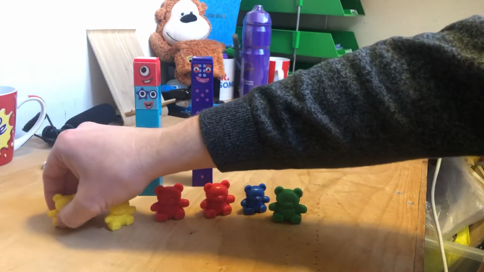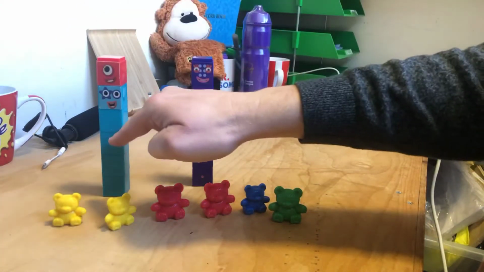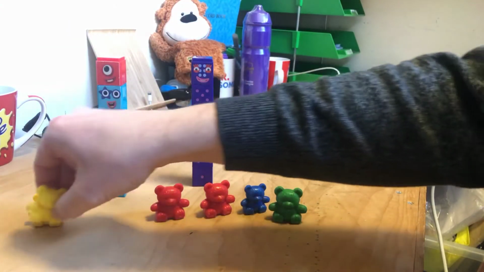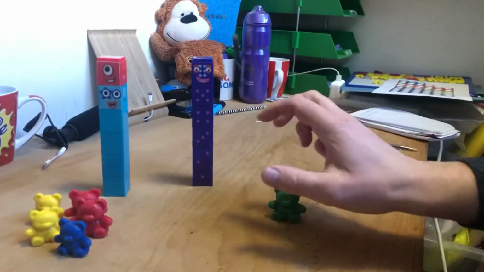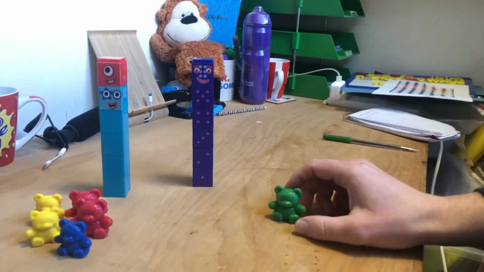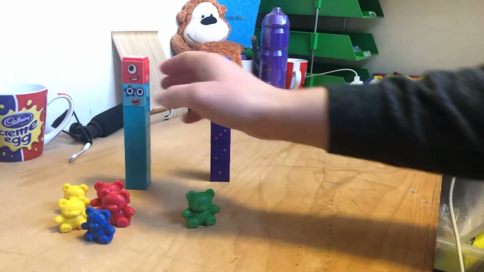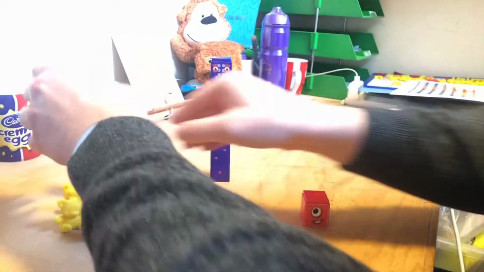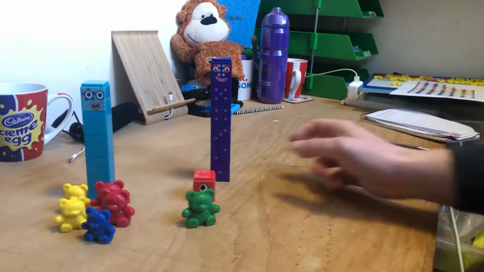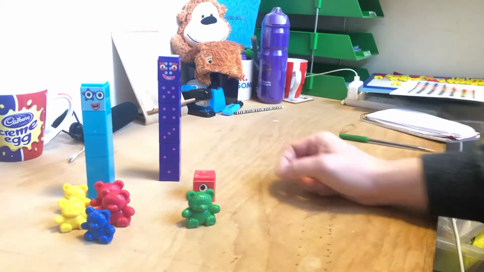So I'm going to make a pile of 5 because of this number block. Look, 1, 2, 3, 4, 5, and then I'm also going to make a pile of 1 because I can show that number block 5 and number block 1, and you put them together, we should get 6.